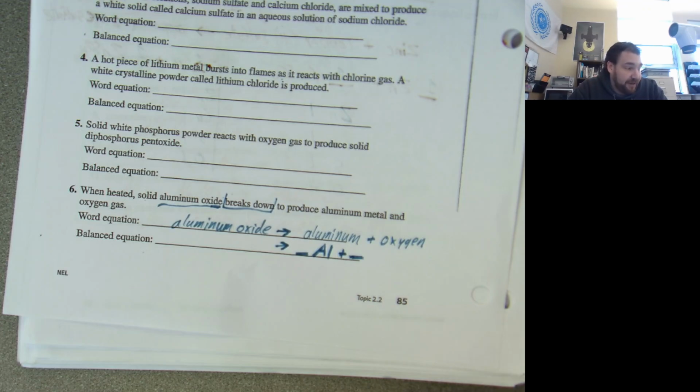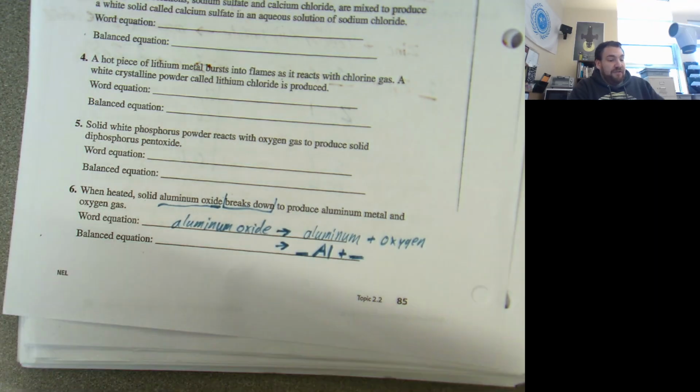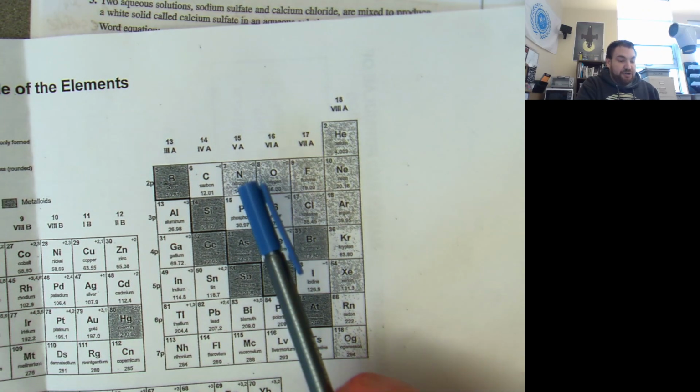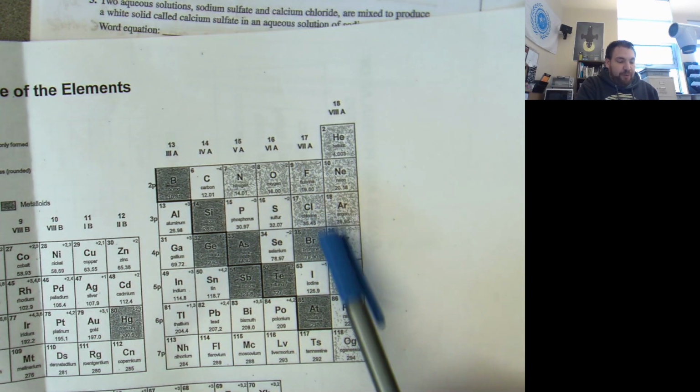Now oxygen, what's special about oxygen? It's one of the diatomics. If you recall, there are 7 of them: hydrogen, nitrogen, oxygen, fluorine, chlorine, bromine, and iodine.